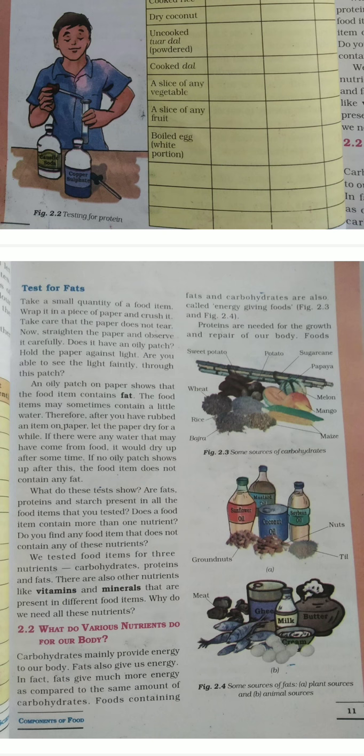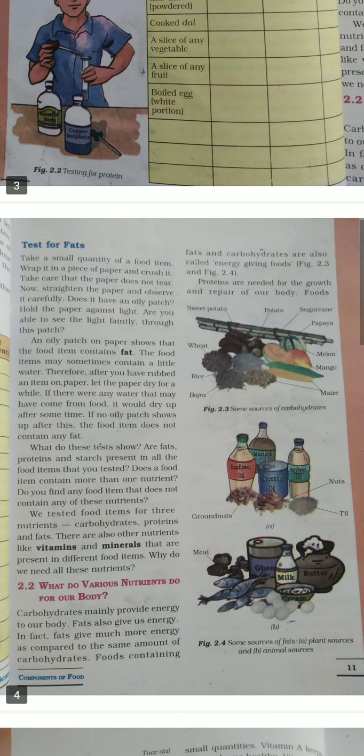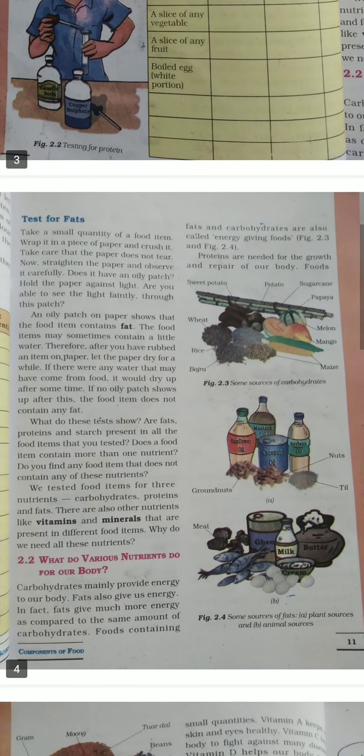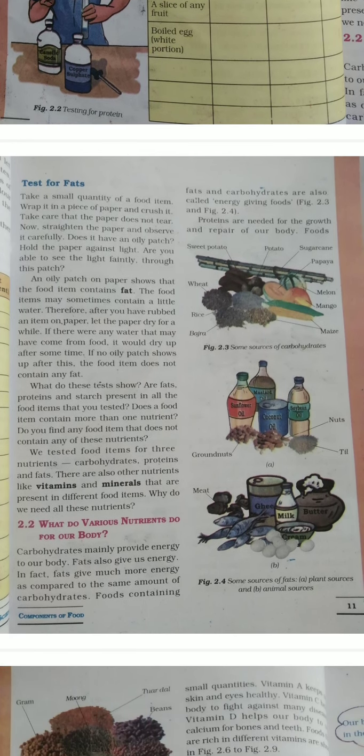And now we will study what various nutrients do for our body. This we will do in the next class. Till here, you all have to revise and come.